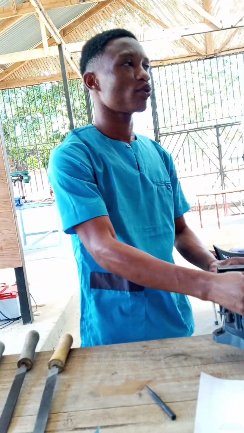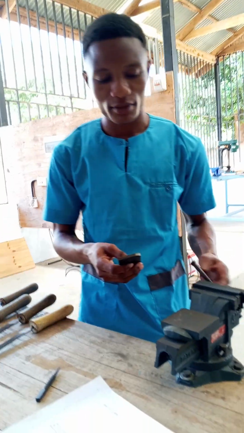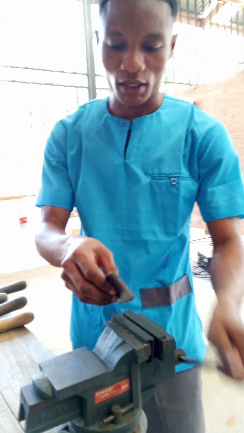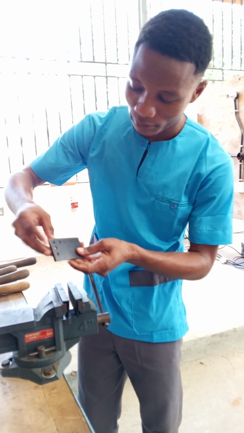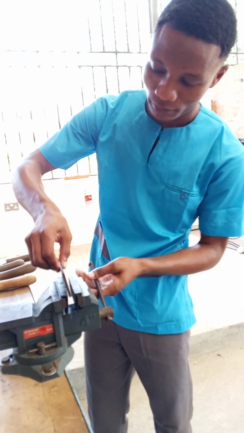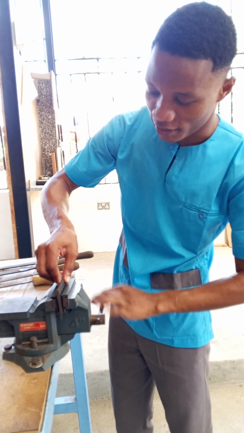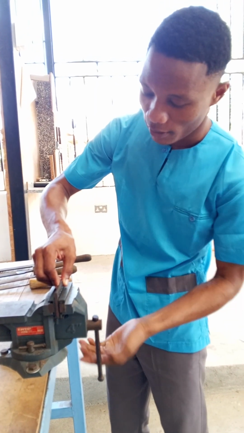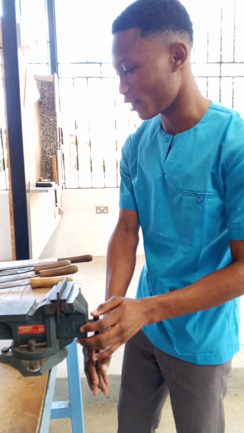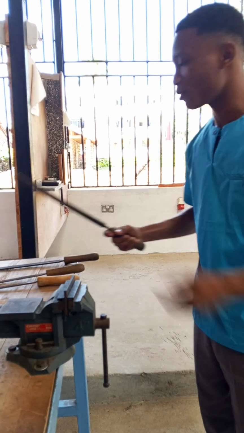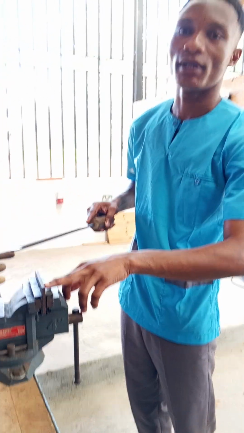So I'll come to the engineering vise and insert this workpiece in between it, and adjust it so that it can be tightly held by the vise. Then I'm going to use this flat file to remove this thickness of 2 millimeters.